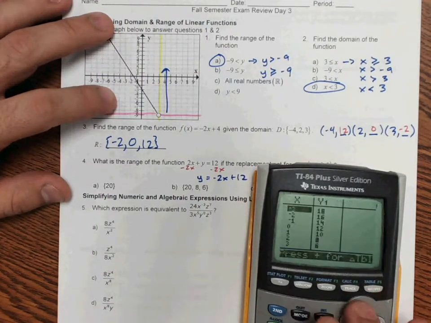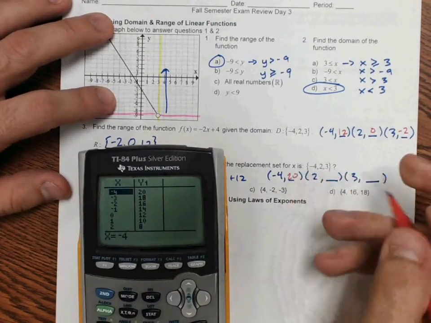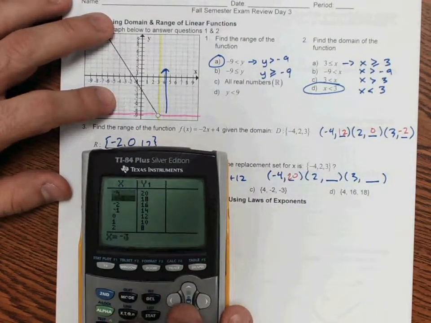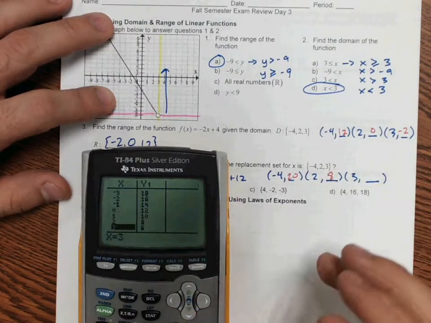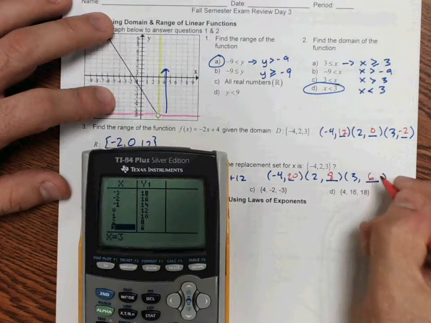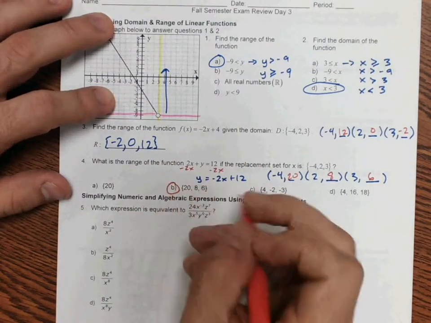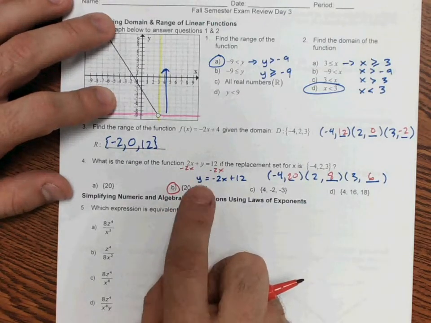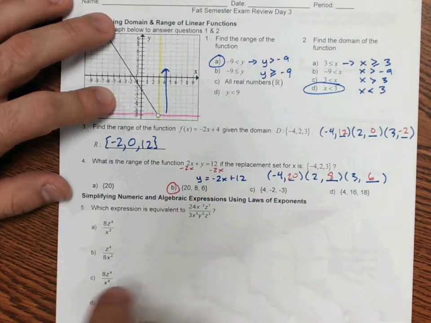And go look here. When x is -4, y is 20. When x is 2, y is 8. And when x is 3, y is 6. So we're looking for 20, 8, and 6, which is actually this one. They're in the wrong order. Naughty, naughty. I don't like that, but it's the right numbers. None of these other ones have the correct numbers.